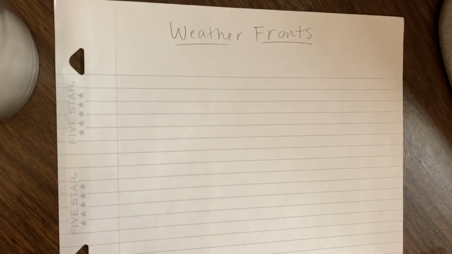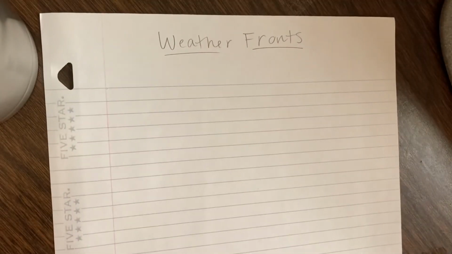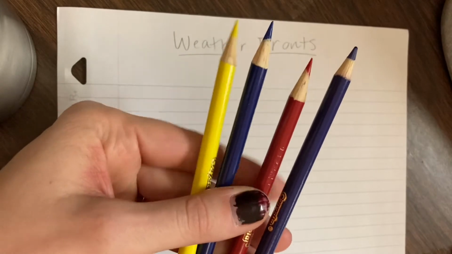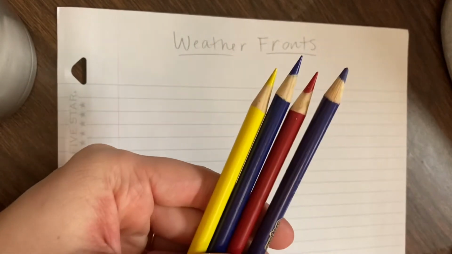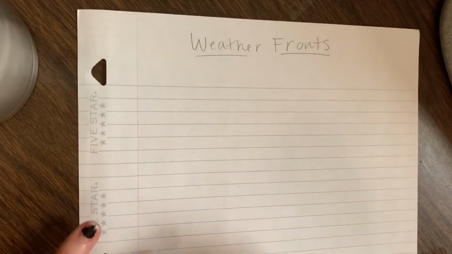Hello Earth Science students. For today's lesson on weather fronts, you'll just need a sheet of notebook paper to take notes on, a pencil, and then yellow, blue, red, and purple colored pencils to draw weather front diagrams. It's important that you have these colors. Okay, so let's begin by defining what a weather front is.